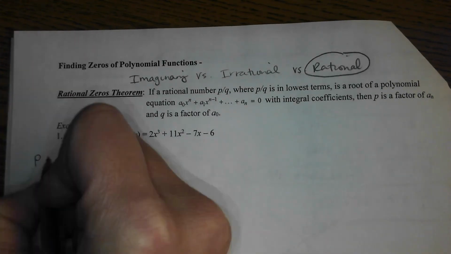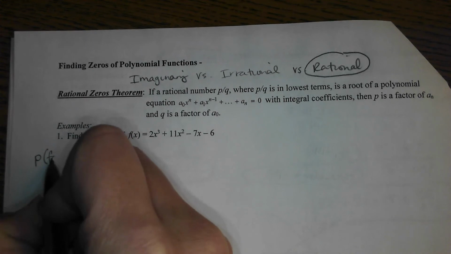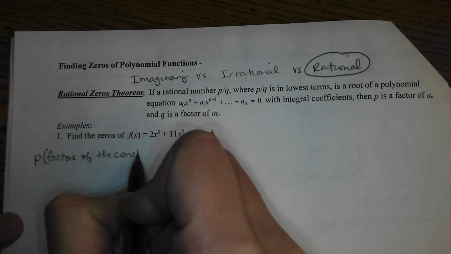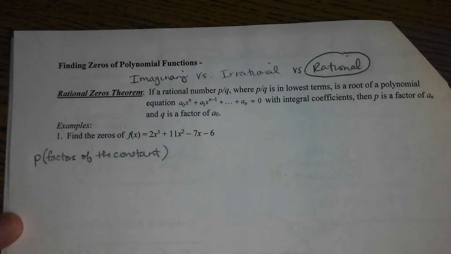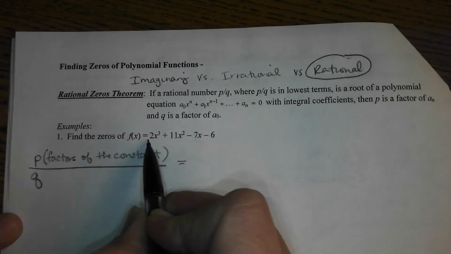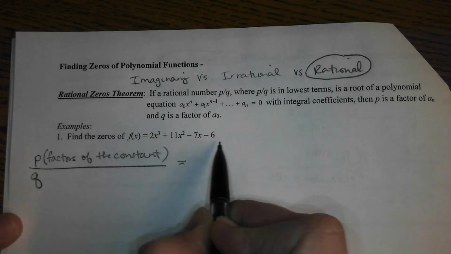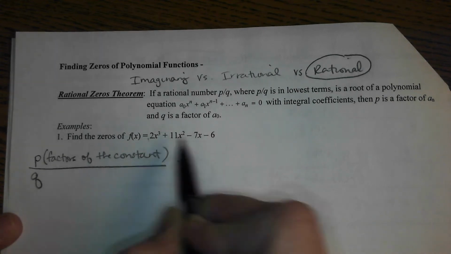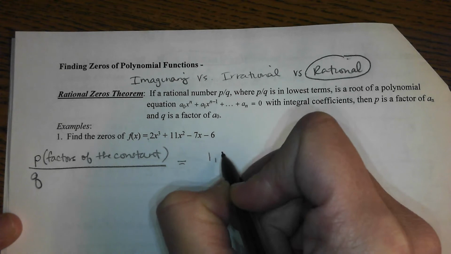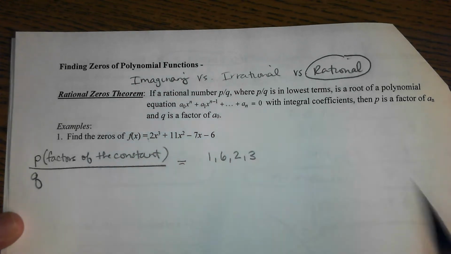Your p are your factors of the constant, which in this case, what's the constant of this first polynomial? What's the constant in this polynomial? 2. No, that's the leading coefficient. Negative 6. So the factors of that are 1, 6, 2, and 3.